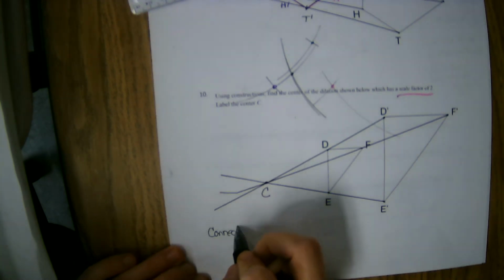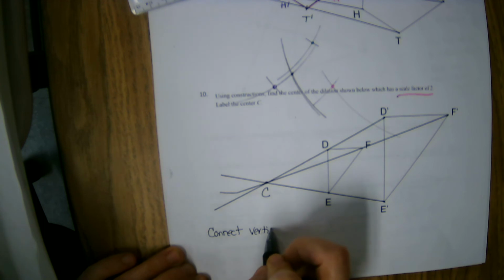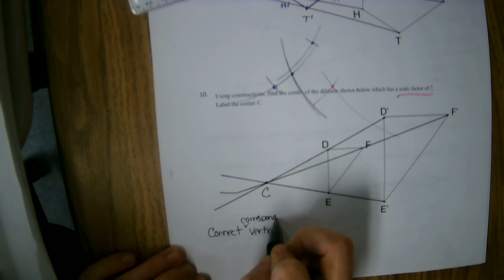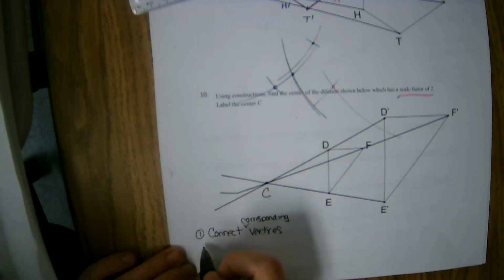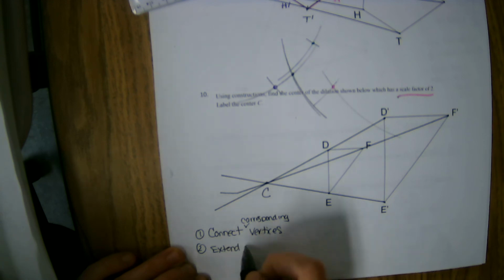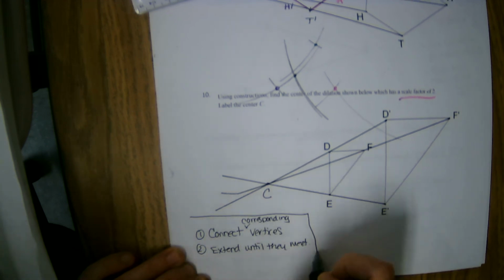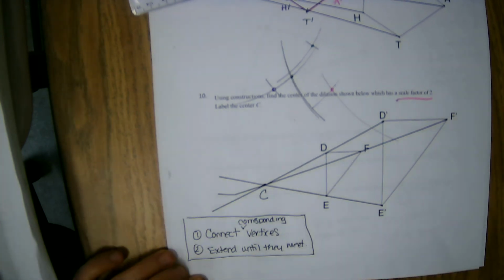So again, you're just going to connect your vertices, and those should be your corresponding vertices. It's important they're corresponding. And then extend those lines until they meet, and that will give you your center of dilation.